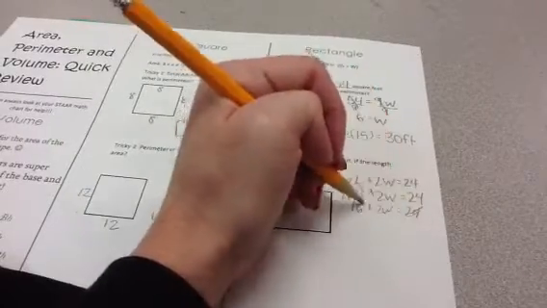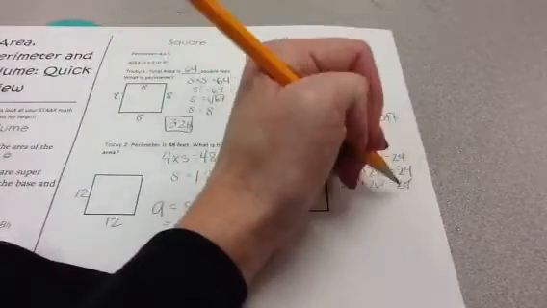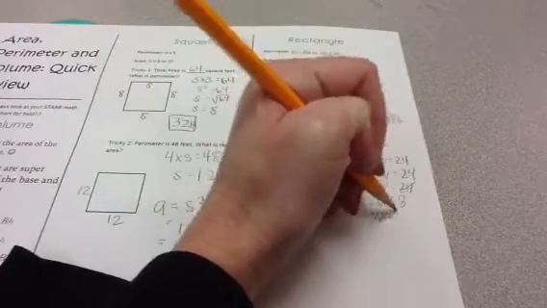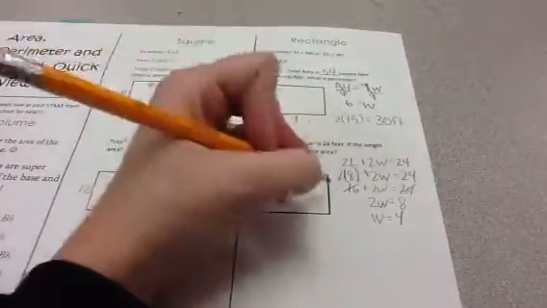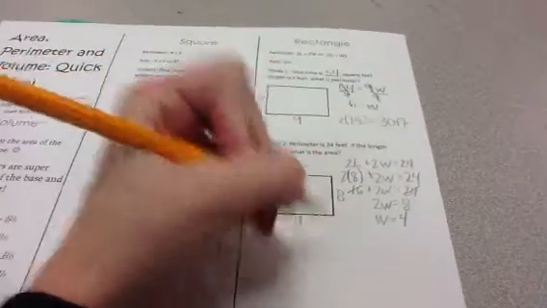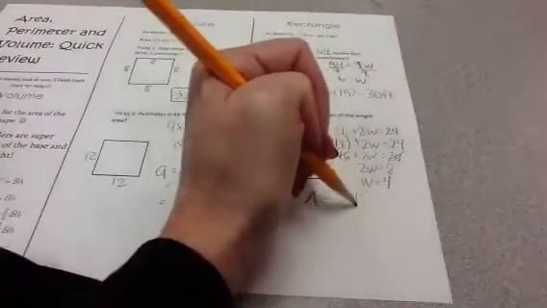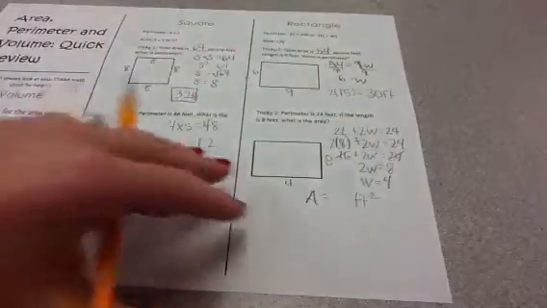I remove that 16 from both sides. That leaves me with 8 is equal to 2W. So my width equals 4. You should be able to figure out the area on your own. Remember that it will be square feet.